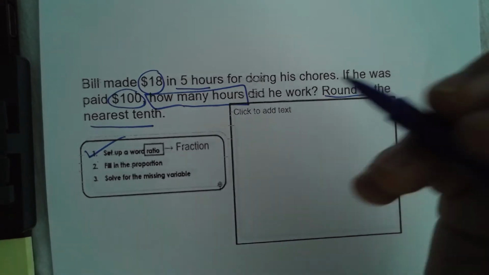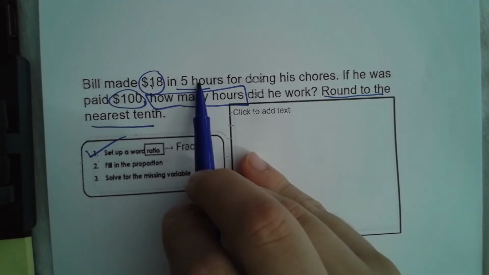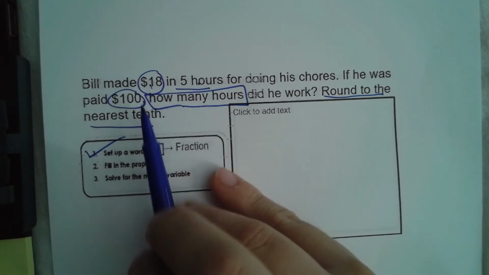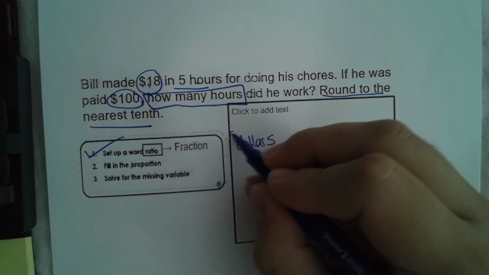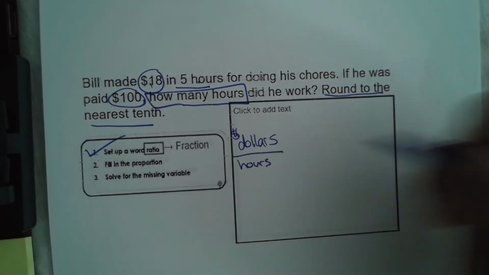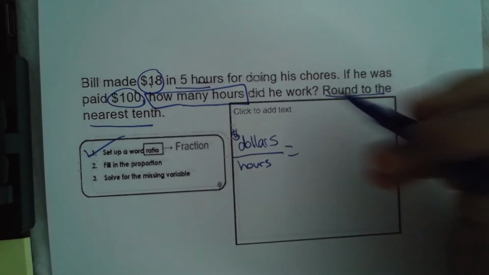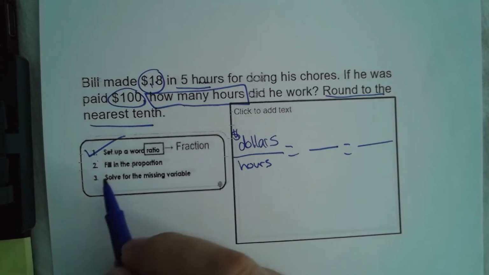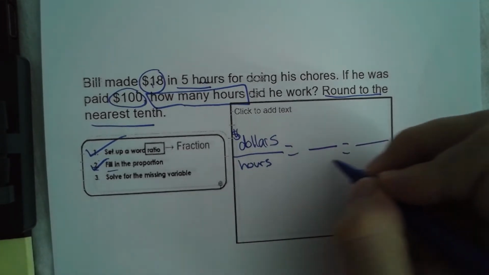Okay, all right, so $18 in 5 hours. So my word ratio can be dollars or money, right, to hours, how long he works. He got $18 in 5 hours, right? So now let me do step 2, fill in the proportion. Dollars is on the top, hours is on the bottom.